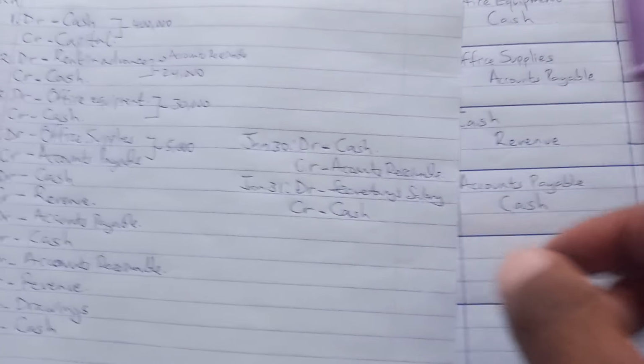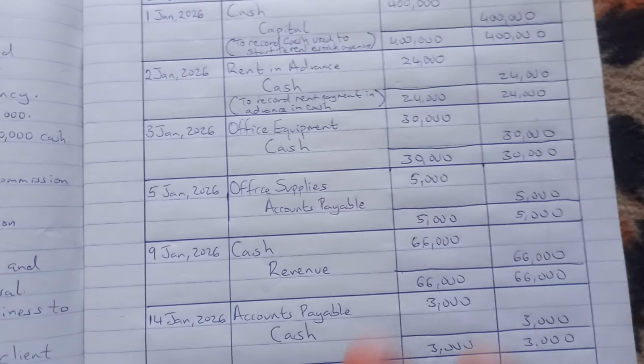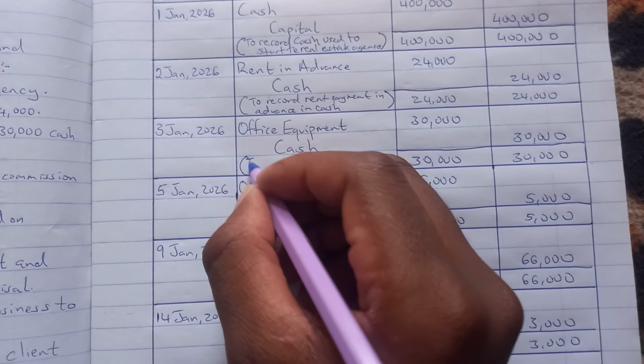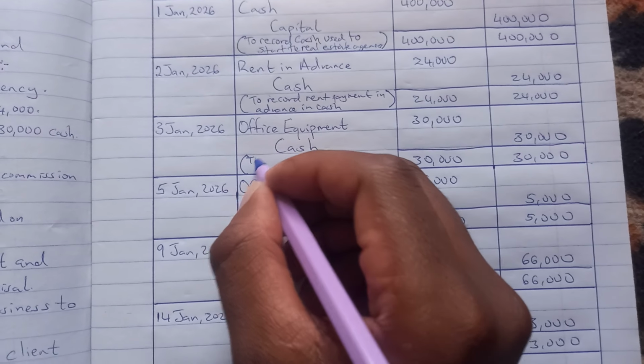Here you can say to record rent payment in advance in cash, just like that. Here you can say to record purchase of office equipment using cash.